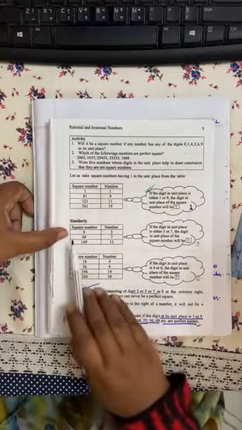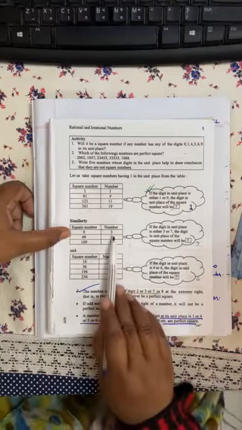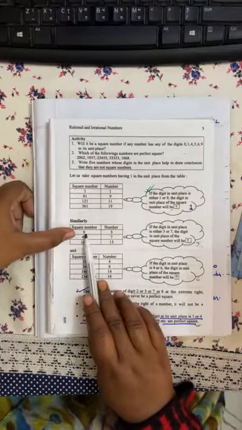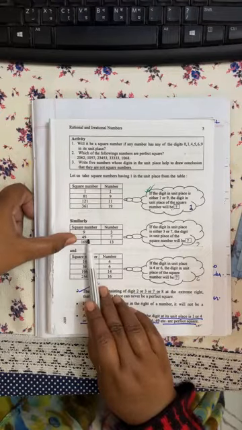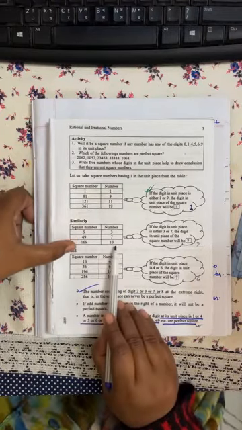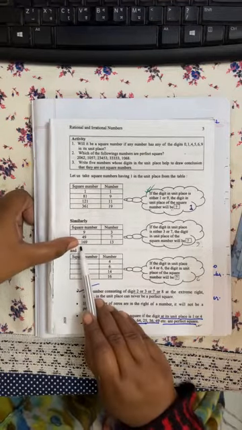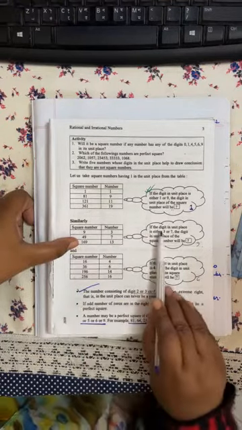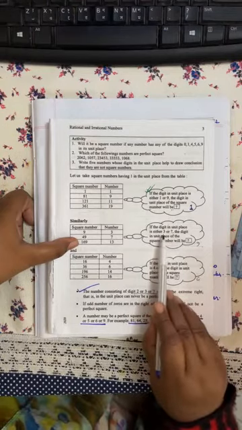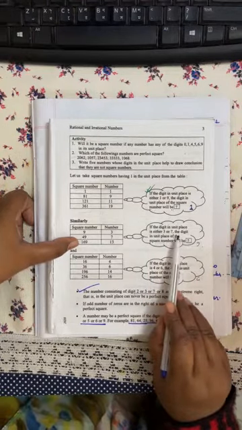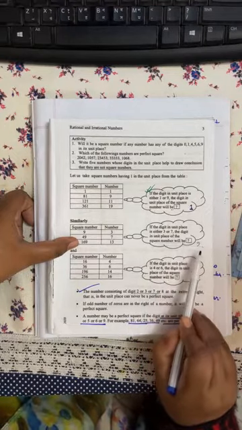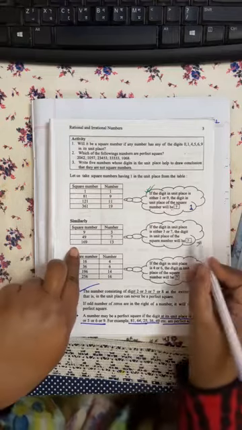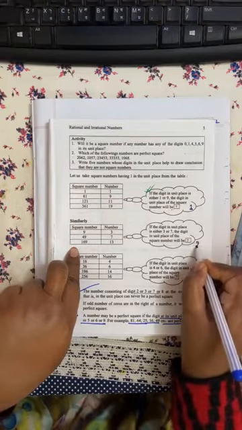Now see, similarly, when the number is 3, square number is 3 square, that is 9. When number is 7, the square number is 7 square, that is 49. When number is 13, square number is 13 square, that is 169. If the digit in unit place is either 3 or 7, the digit in unit place of the square number will be 9. In the box, have to write 9.